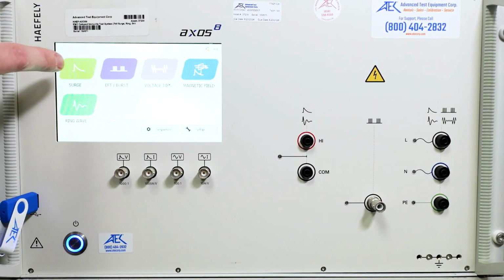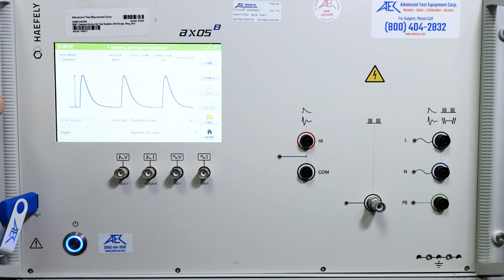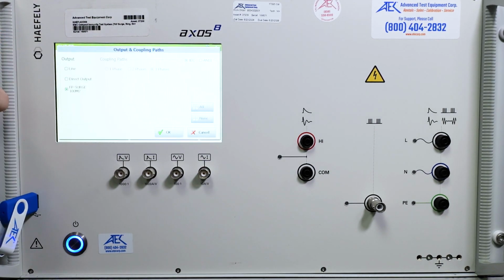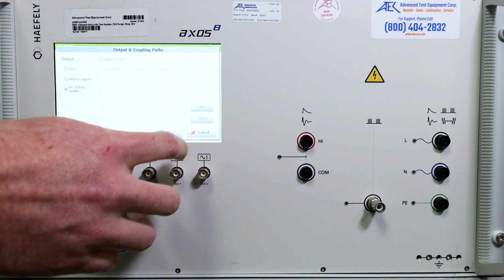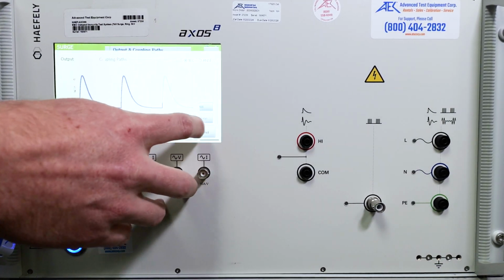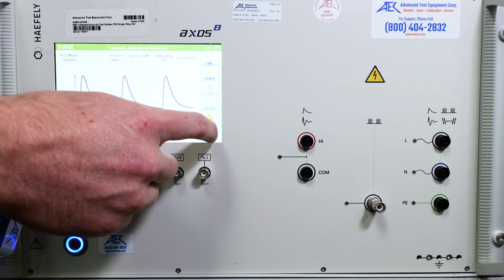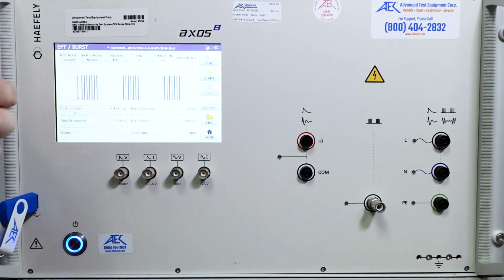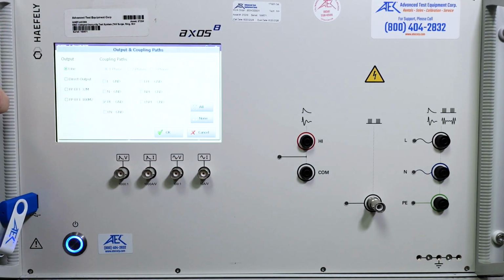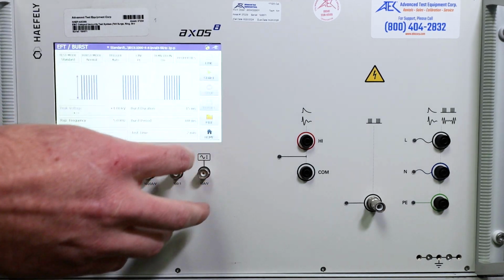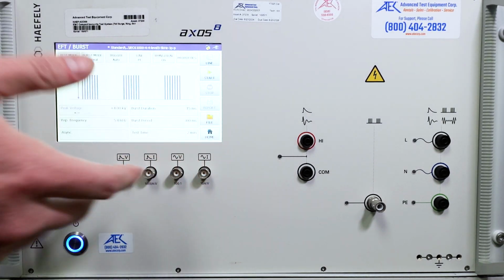interrupts. We can take a quick look at each menu for the parameters that you can set and the different coupling networks you can pick depending on what you have connected and whether or not you're going to be doing IEC or ANSI standards, and your coupling paths as well for the internal coupler on the EFT portion and surge portion.